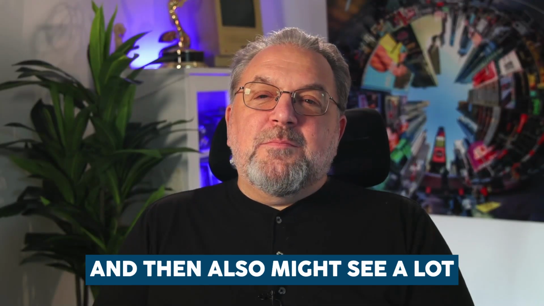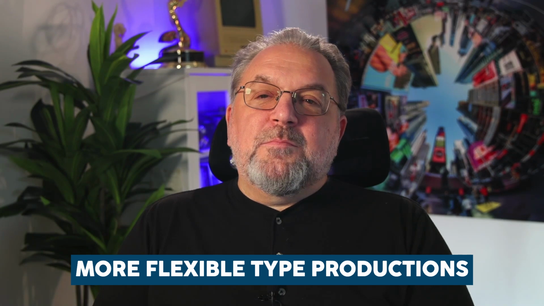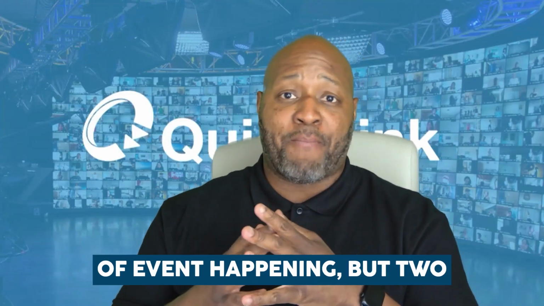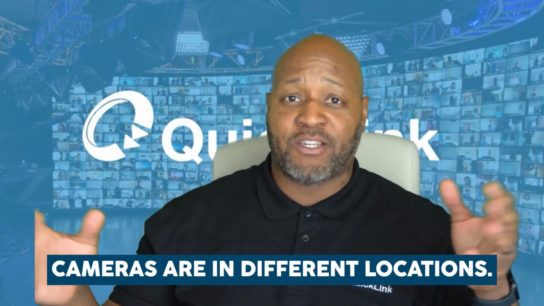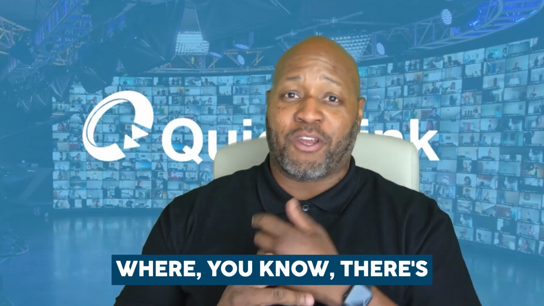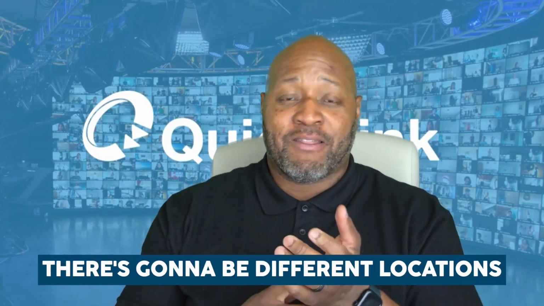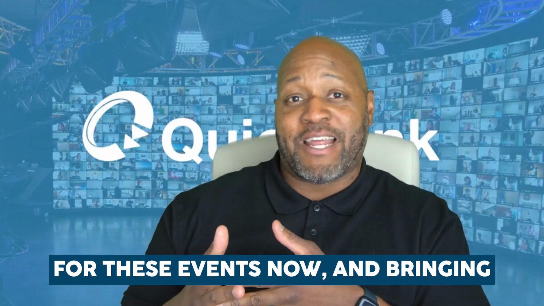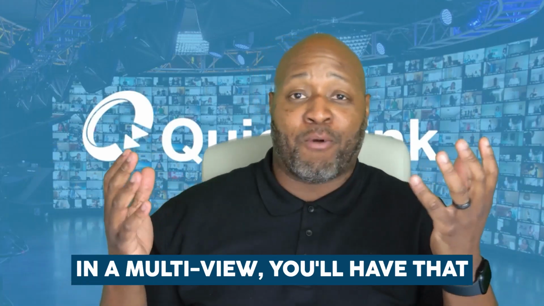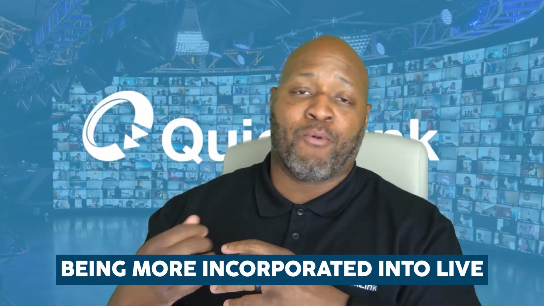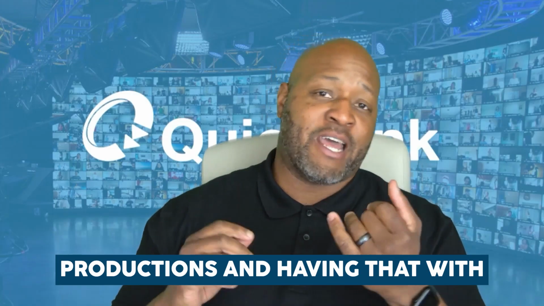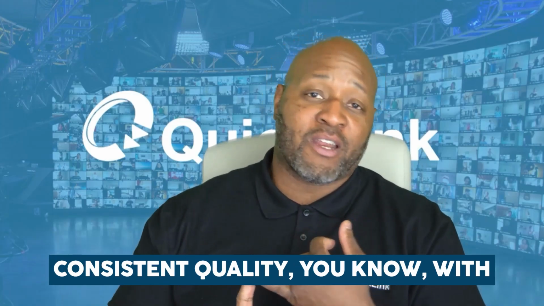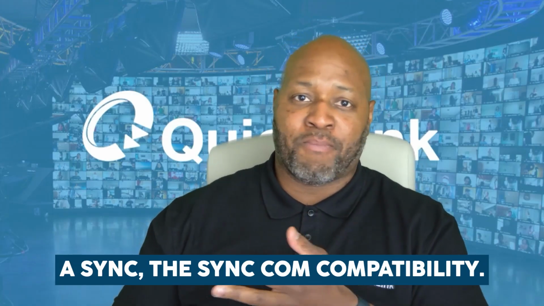And then we might also see a lot more flexible types of productions where there's a live event happening, but two cameras are in different locations. We've worked on Olympics where there are multiple cameras for each event. There are going to be different locations for these events now, and bringing that all into one stream, like in a multi-view, you'll have that being more incorporated into live productions, with consistent quality and sync compatibility.